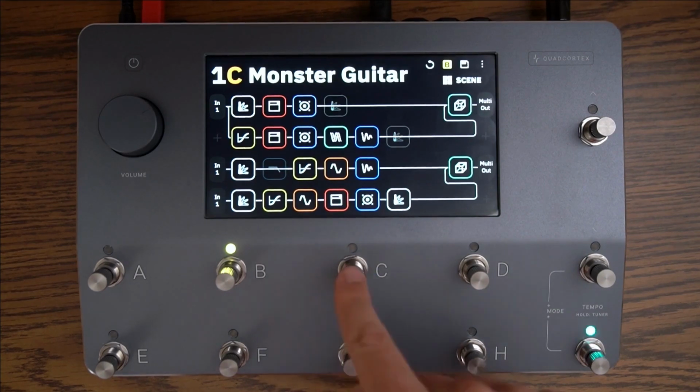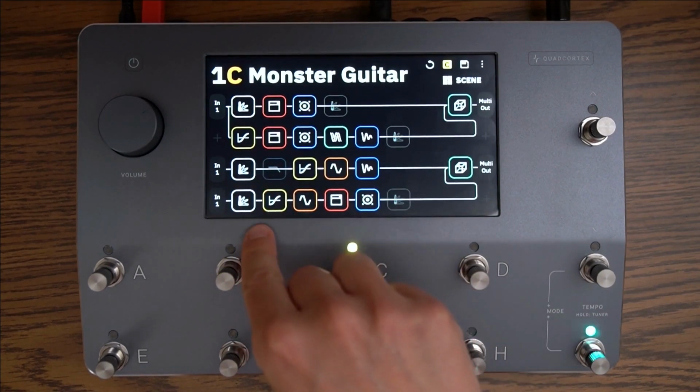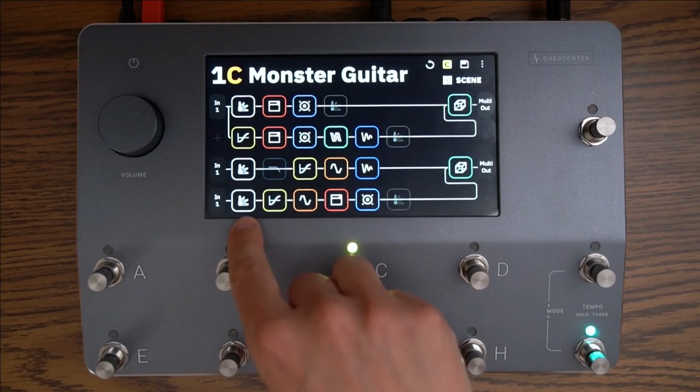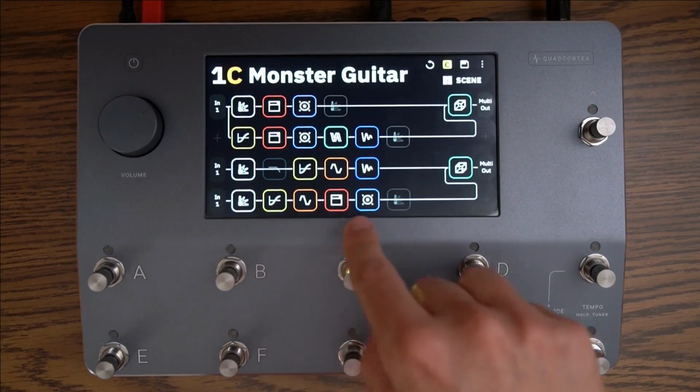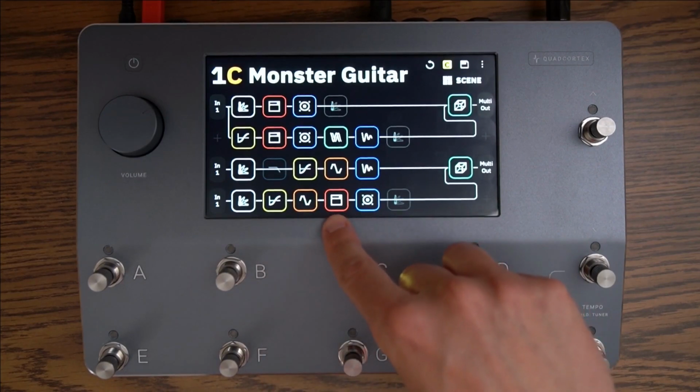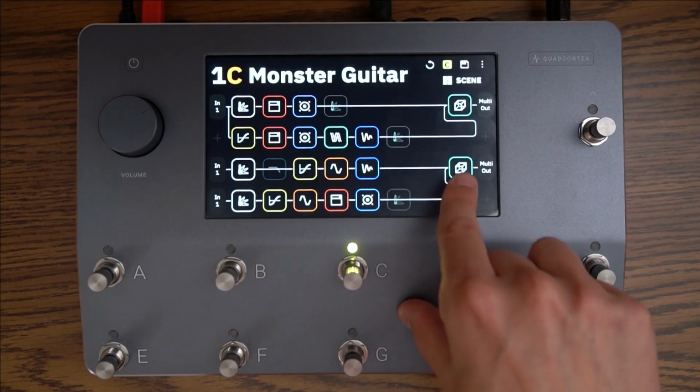If we switch to C, the lowest path also becomes active. This is pitch shifted down an octave, going through some distortion, through a bass amp and cab, and a separate reverb.